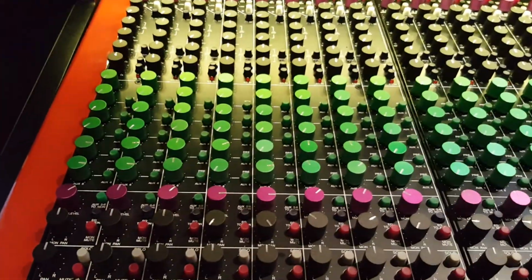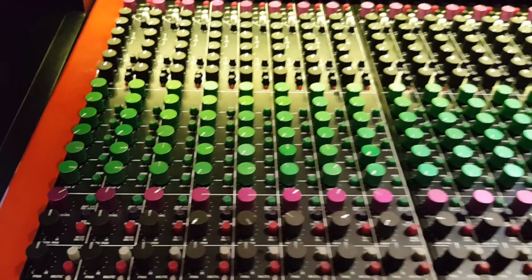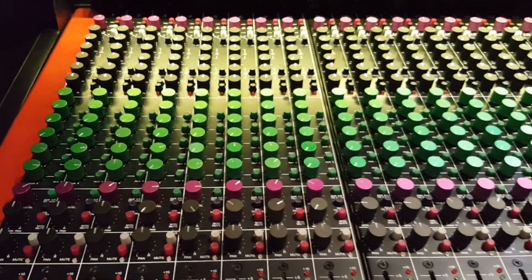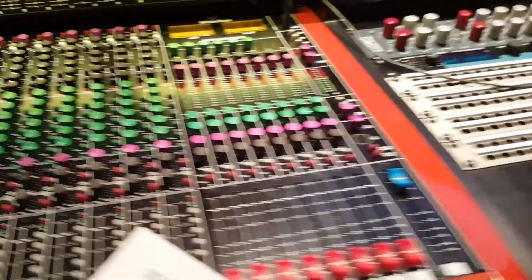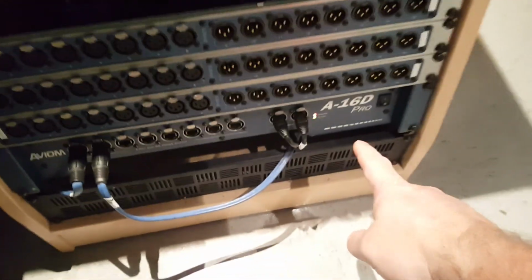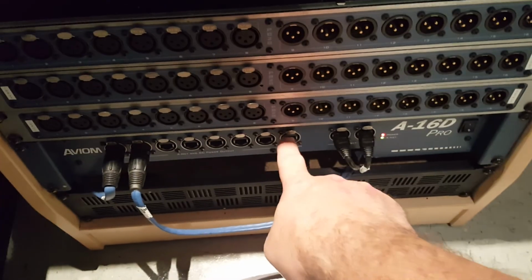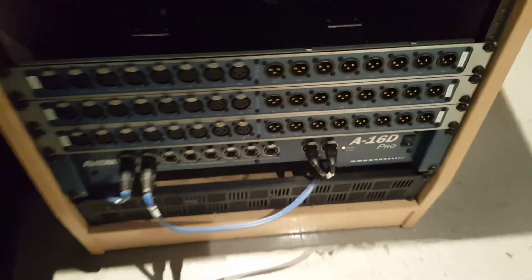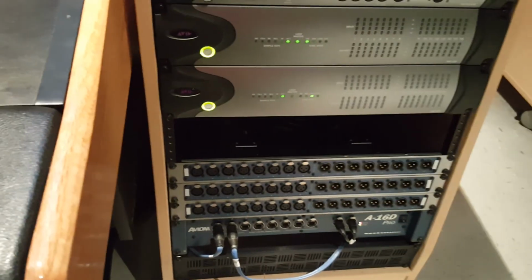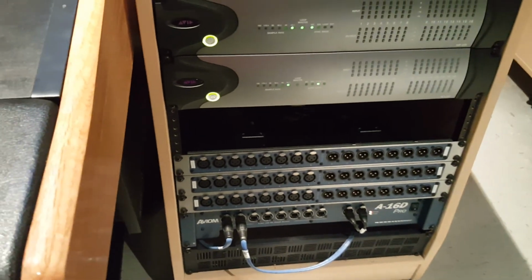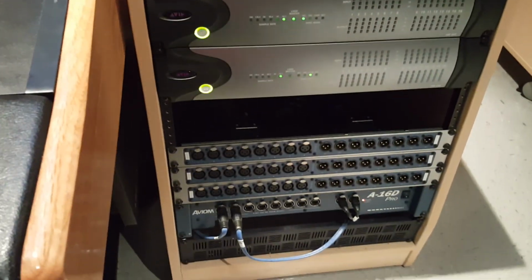Now, to start making the aux send mix, I've got to find a way to listen to it. Now, there's a couple different ways. We can take an Avium unit and plug it in to the Avium A16D by plugging them into here. And I can put an Avium mixer in the room with me with a set of headphones and listen to the mix as I create it.